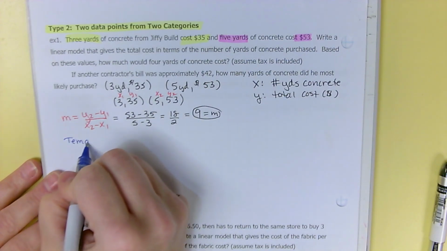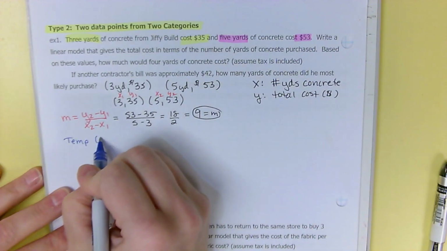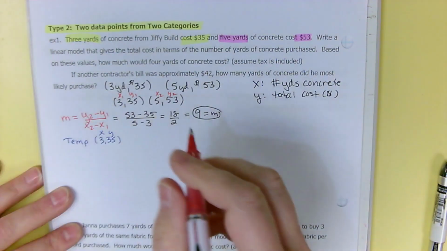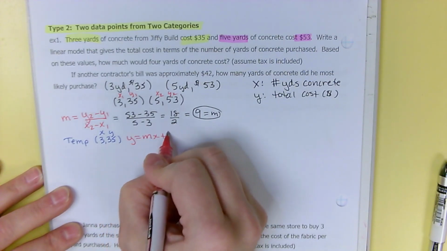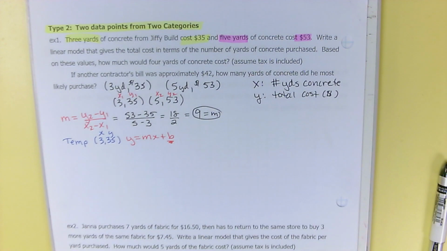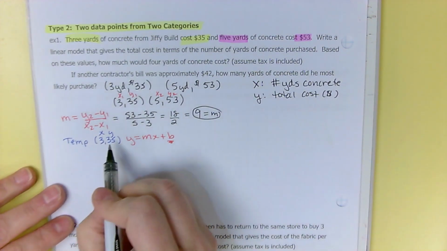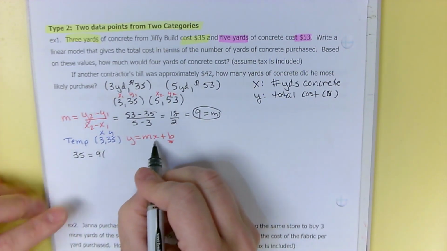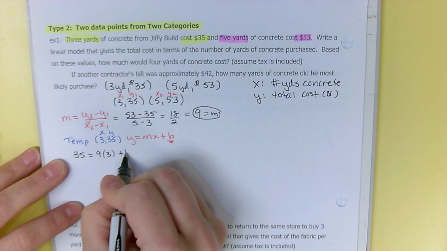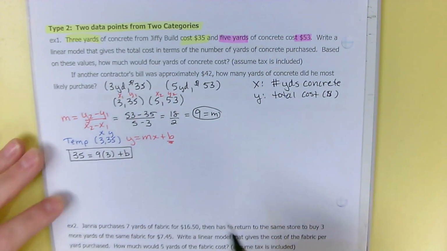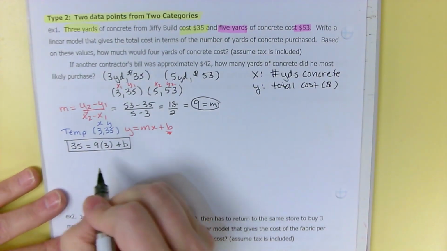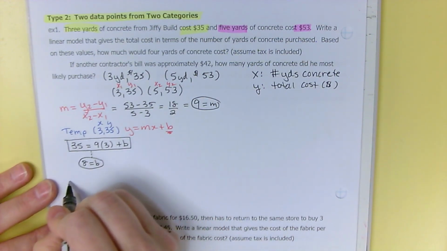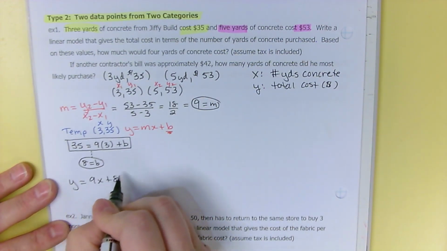And now we're going to pick a temporary point. You can pick either one. I'm just going to pick the lower one, 3 and 35. That's your temporary point for x and y. And we're going to use y equals mx plus b and solve for the b value. Okay, so let's fill those in. My temporary y is 35 equals my slope, which is 9, times my temporary x, which is 3, plus b. And there is your equation to solve for b. And I already know you know how to solve that. So I'm just going to put a dot, dot, dot. 8 equals b. So your equation ends up being y equals 9x plus 8.